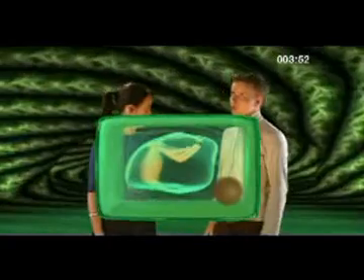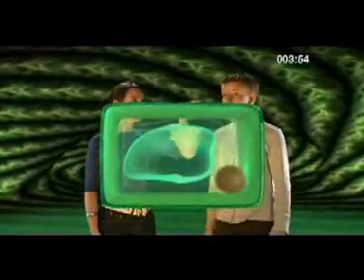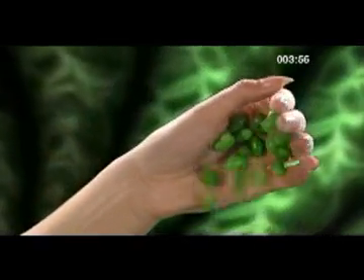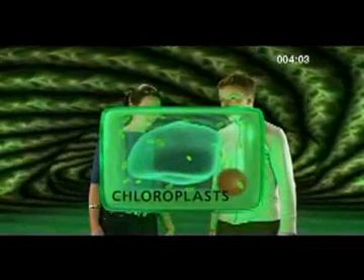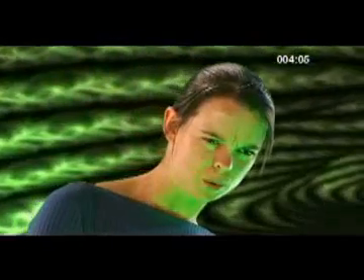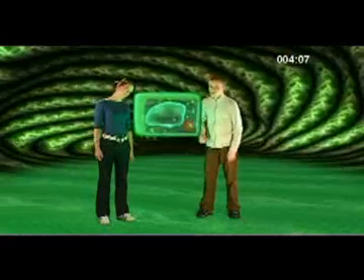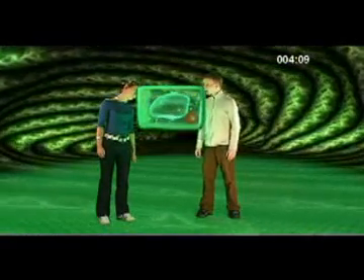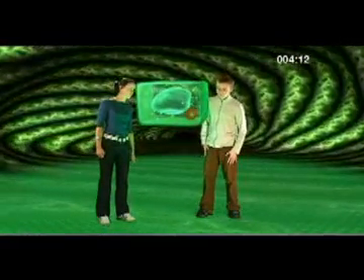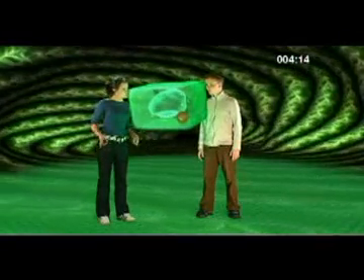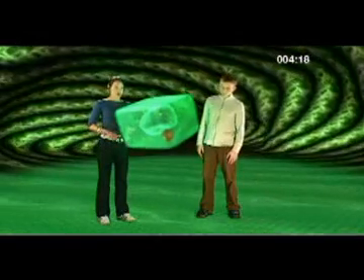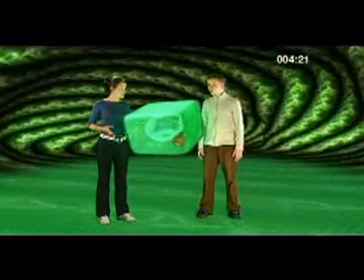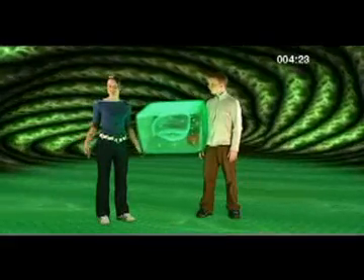Green jelly beans? No, pop them in. They're chloroplasts. So what are they for then? They contain a green substance called chlorophyll, which enables the plant to make its own food. Okay, so the difference between a plant and animal cell is that a plant cell has a vacuole, cell wall and chloroplasts, as well as a nucleus, cytoplasm and cell membrane.